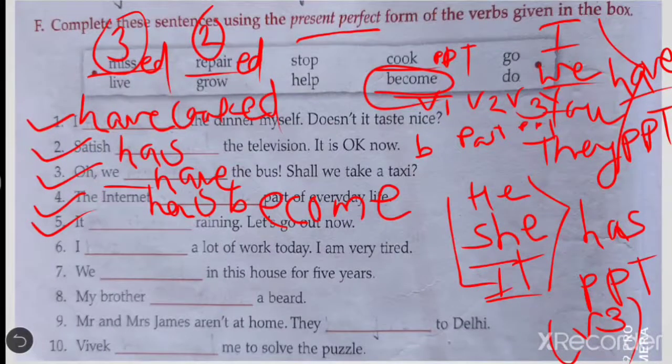Now look at number 5. It dash raining. Let's go out now. It. With it we have to use has. It has stopped raining. Stopped, double P.